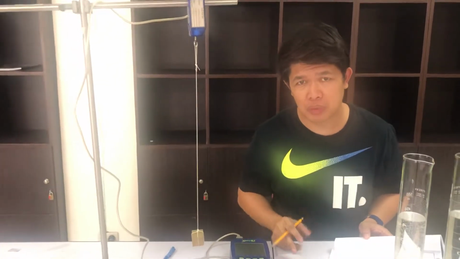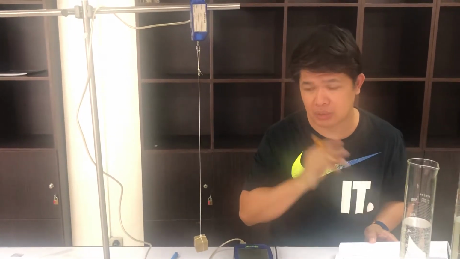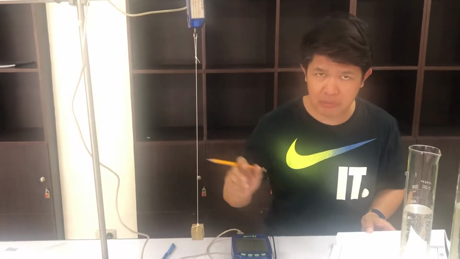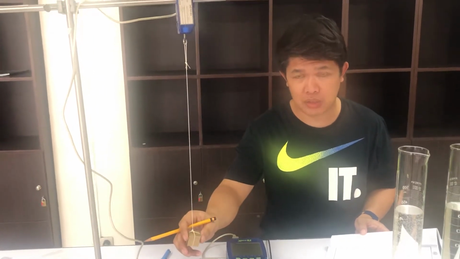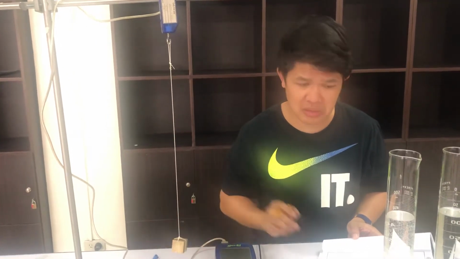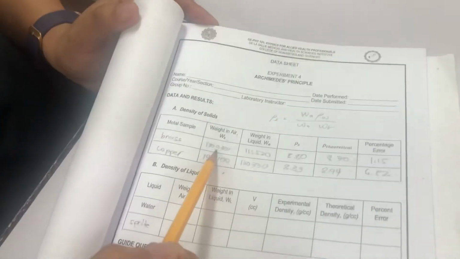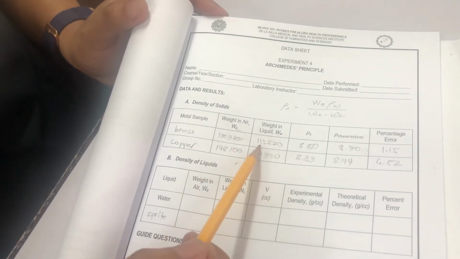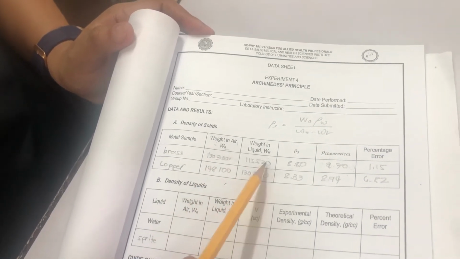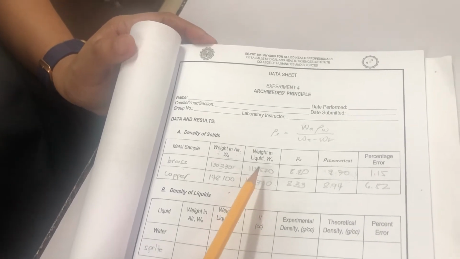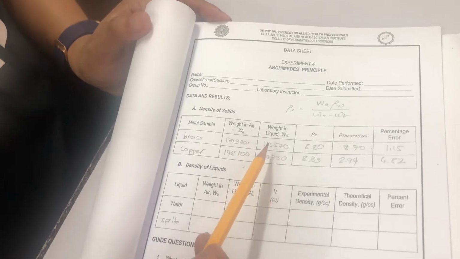On the first part of the experiment we used two metal samples, so we just need to select one metal sample from the two. In the second part, I chose the brass as our metal sample. We already measured the weight of the brass in air and also the weight of the brass in liquid, so we can just copy the data from the first table to the second table. On the first table, the weight in air is 130,330 dynes, and the weight in liquid is 115,520. This one is only for water. And of course, for Sprite, we will have a different value for the weight in liquid, because different types of liquid will give different values of the weight of the metal sample in that specific liquid.